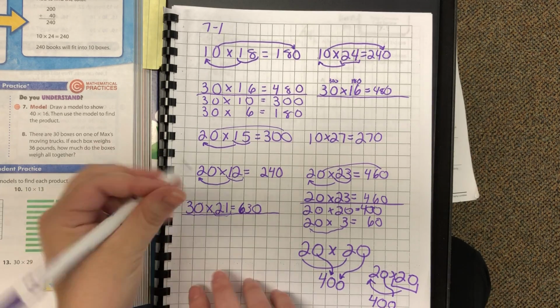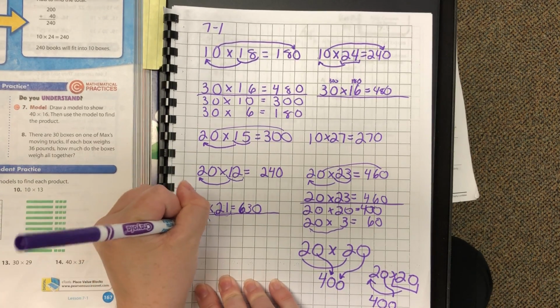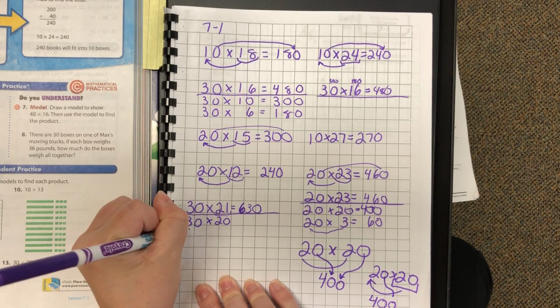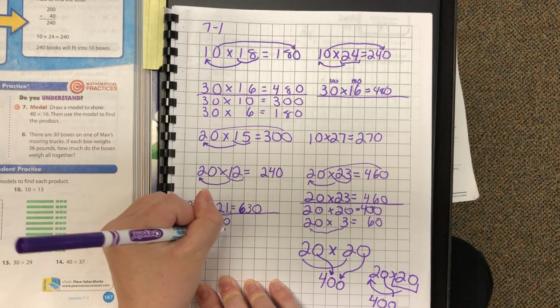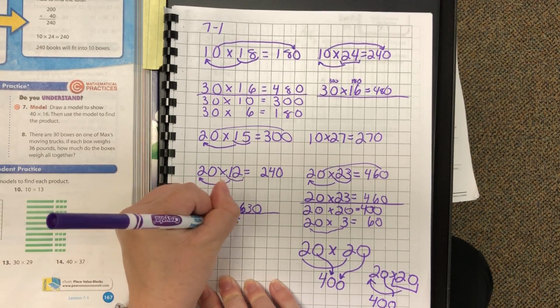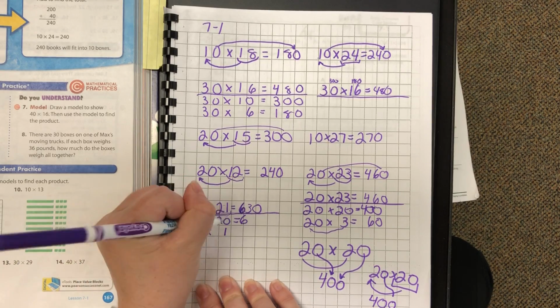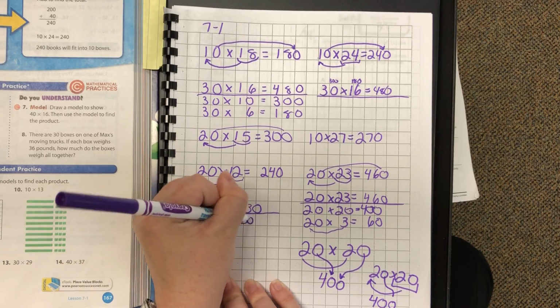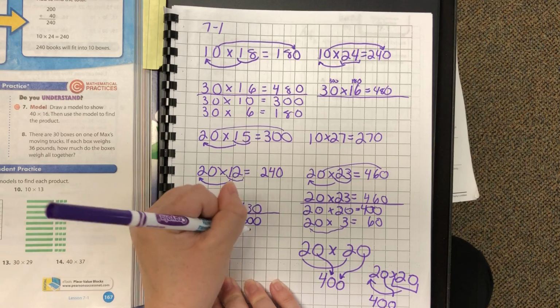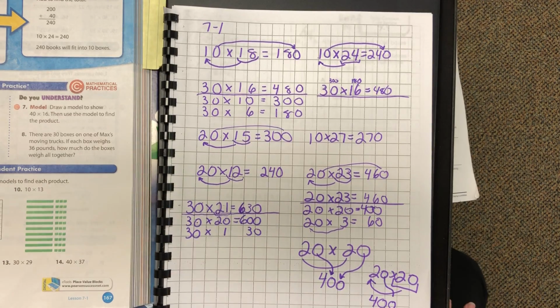If I were to break it apart, it would become 30 times 20 plus 30 times 1. 3 times 2 is 6. Add my zeros back in, 600. 30 times 1 is 30. Add them up.